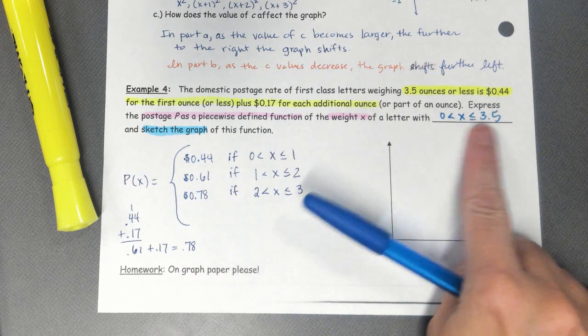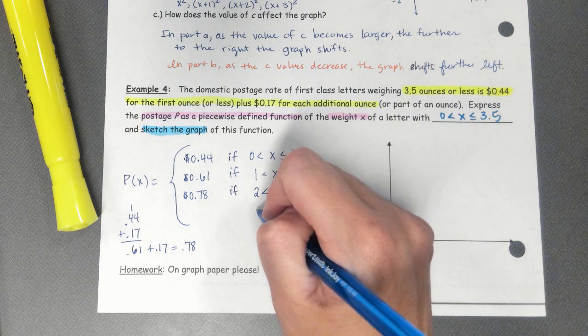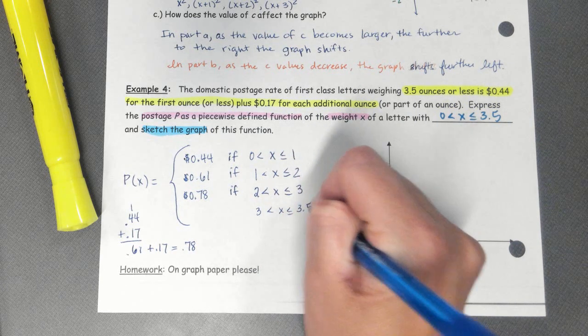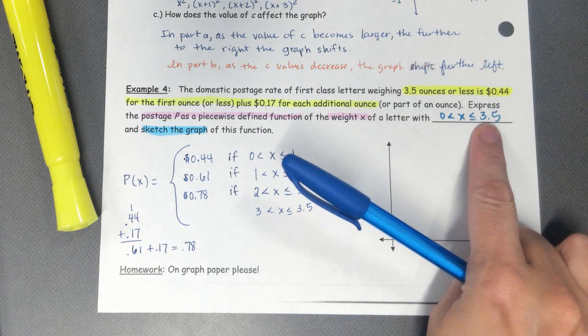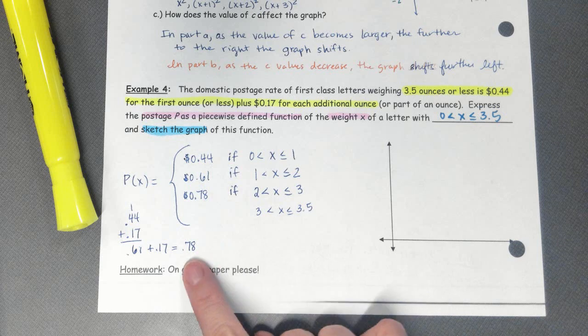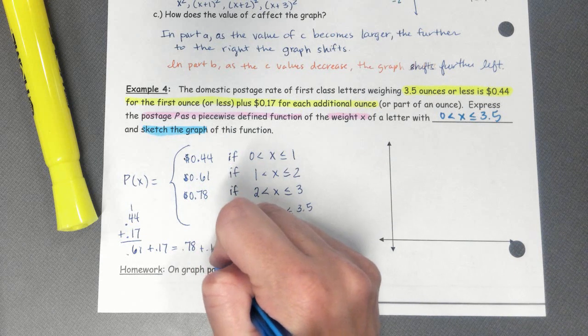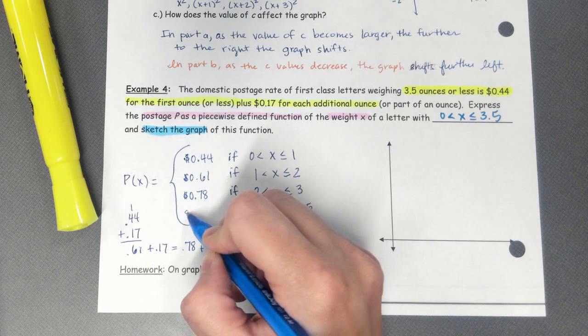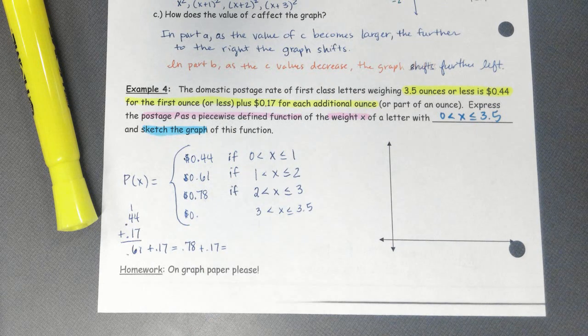Now because this says up to 3.5, your next one is just going to be 3 up to 3.5. You don't have to go to the 4 because you're stopping here. And again, you would just add 17 cents. Which is going to be how many? What's 78 plus 17?